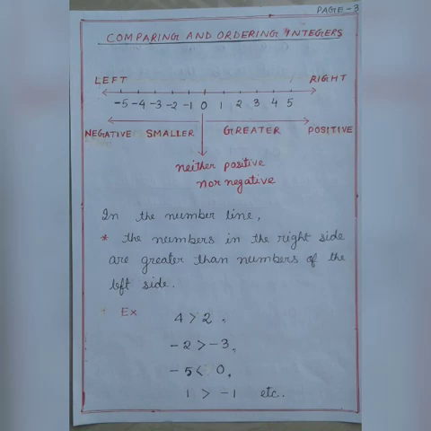I can see from the number line that 0 is at the right side of -5. Therefore, 0 is greater than -5, or -5 is smaller than 0. If I consider -1 and 1, -1 is at the left side of 1, so -1 is less than 1.